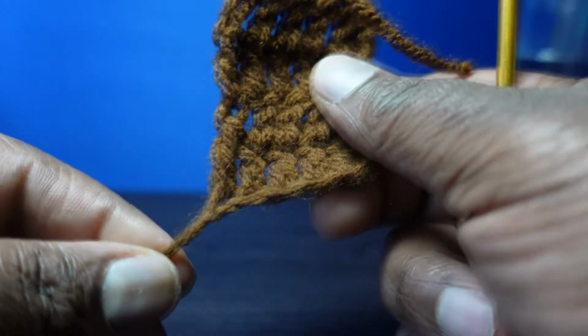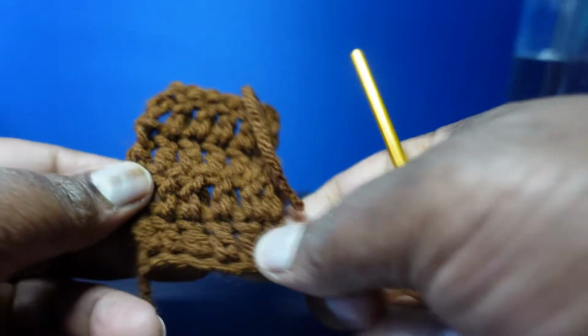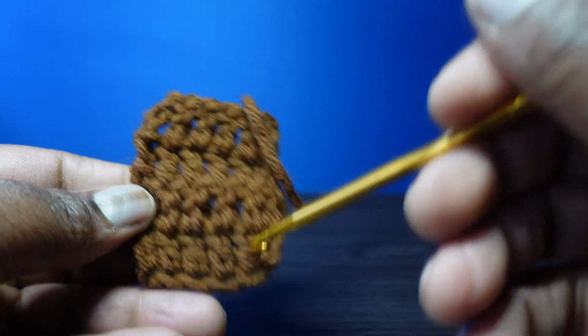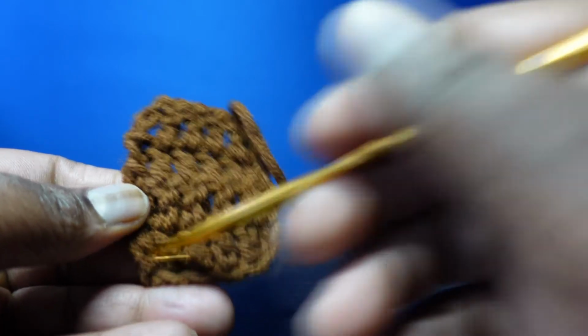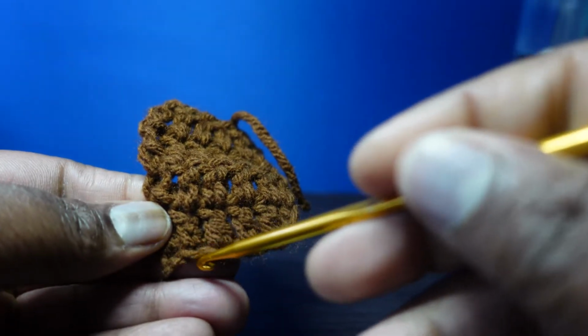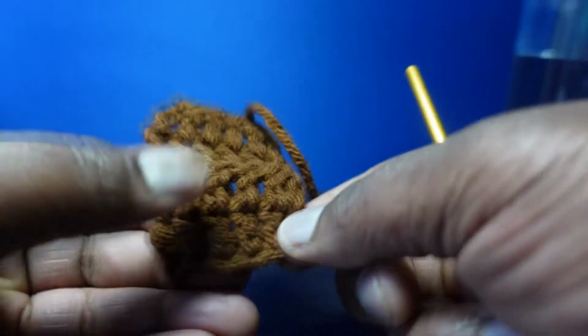Alright, so if you look here, this is the tail, so you can see that I chained and then so many stitches from the crochet hook. I put that first double crochet and then I put a double crochet in each of the remaining chains. Okay, remember that right there, those are the chains that I crocheted into.